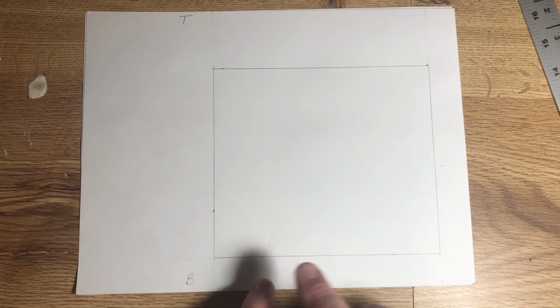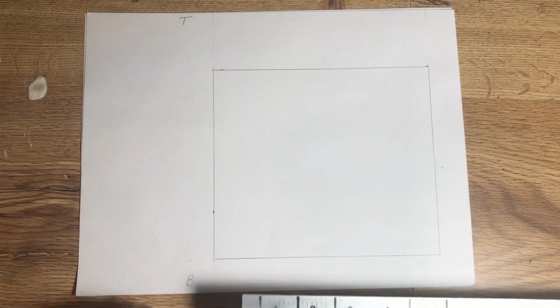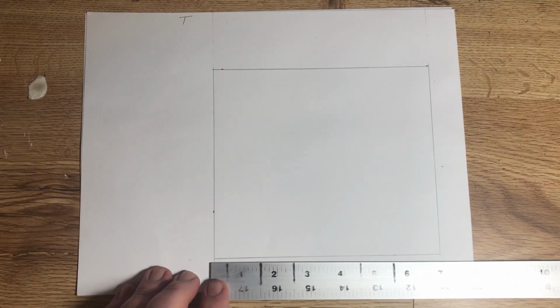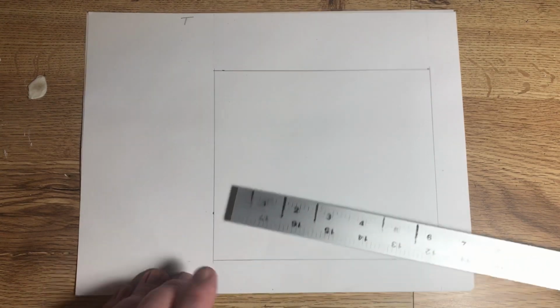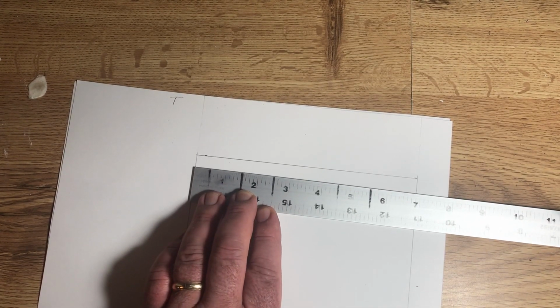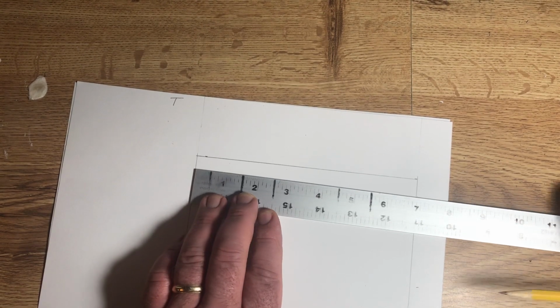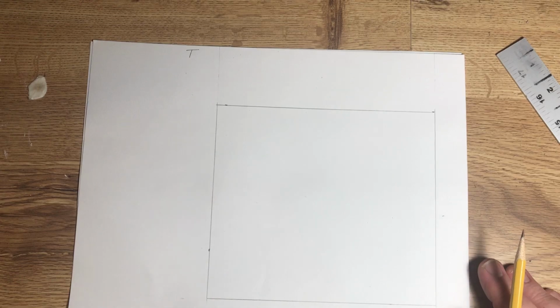If you double check these lines, top and bottom, they should be about 7 inches. So there's 7 inches there. It might not be exact. It's cool. And there's about 7 inches there. Let me see. We're about 10 minutes in or so.